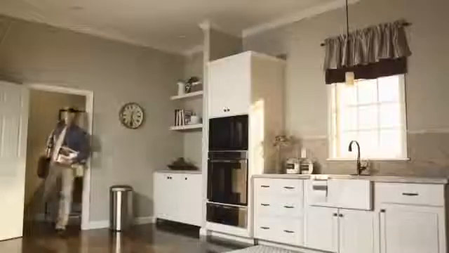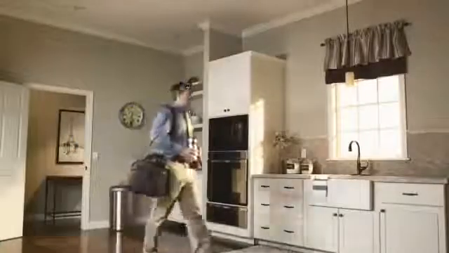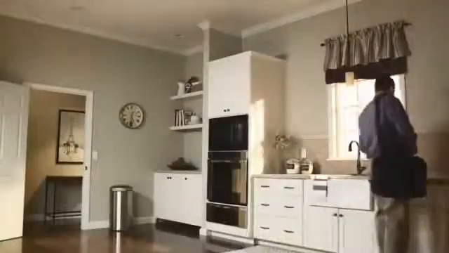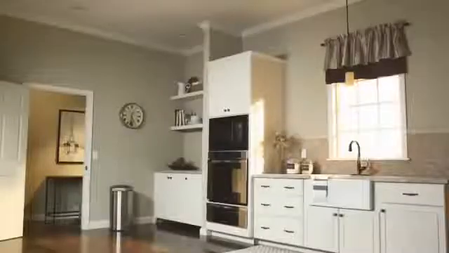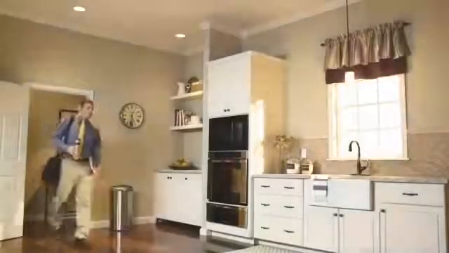Daylight sensing mode also has the added function of learnability. If you walk into a room and the sensor doesn't turn the light on, but you want more light, simply manually turn the light on within 5 seconds. By doing so, the sensor will learn that you would like more light in the room.